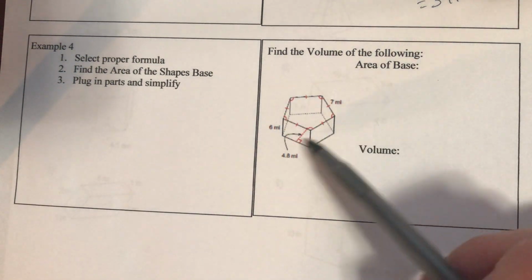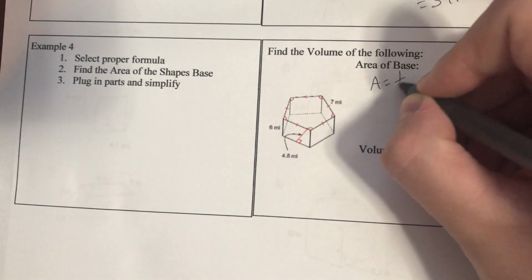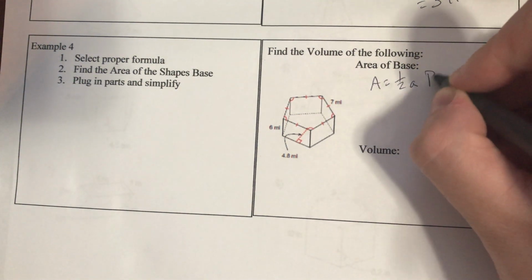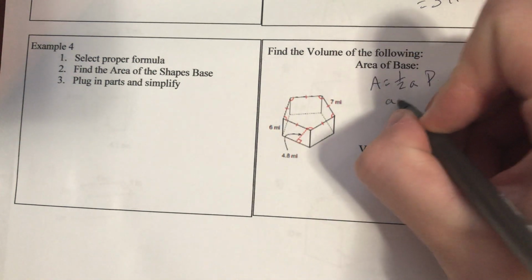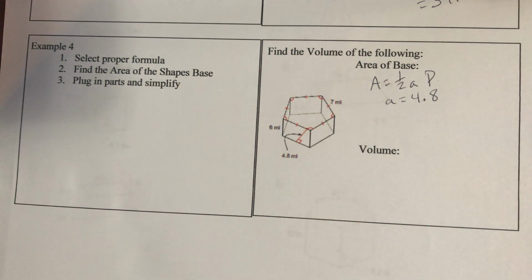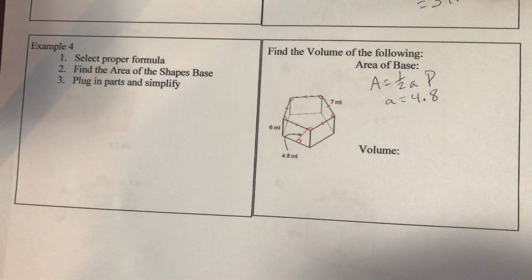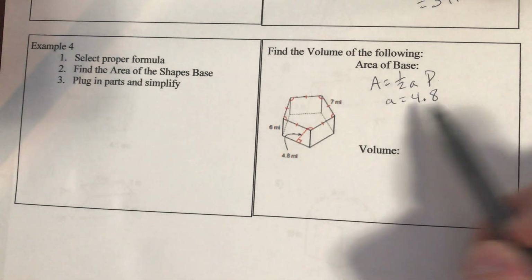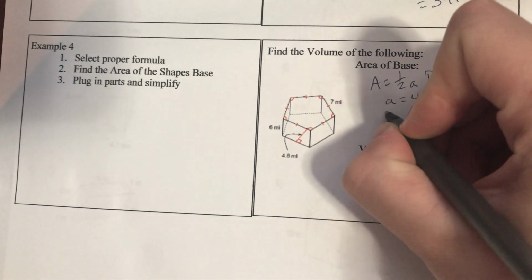So the area of the base here, again for a polygon, is 1/2 times your apothem times your perimeter. The apothem is given to me, so I can go ahead and write that out. It's 4.8. Y'all are like, thank you, Ms. Garner, for giving me the apothem. I know, you don't have to do that trig this time around. Don't forget about it because we're still going to have it on the test, but you won't have to do it for these problems. They'll turn into very long problems if that was the case.